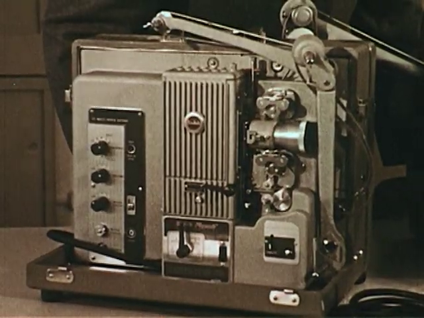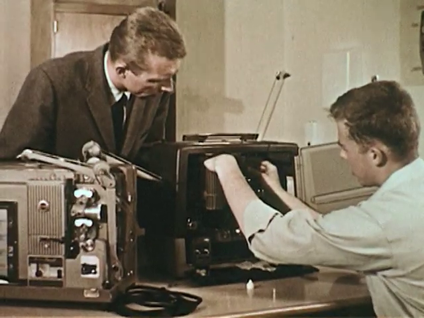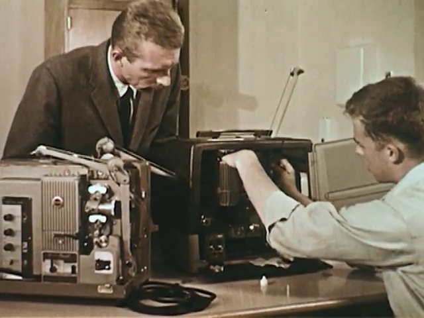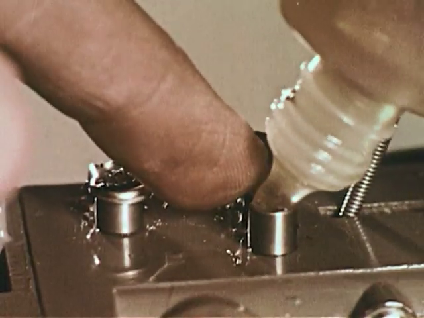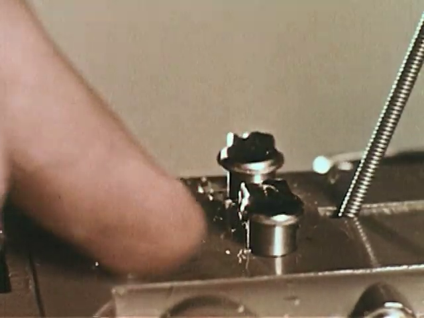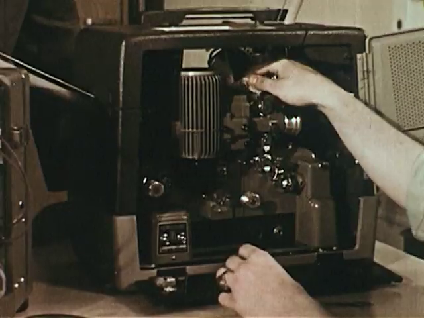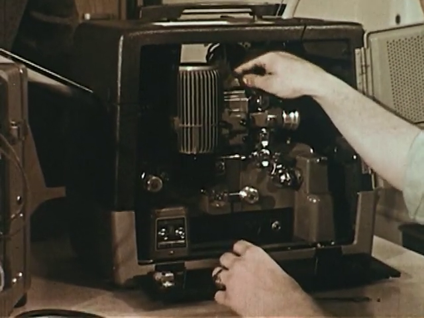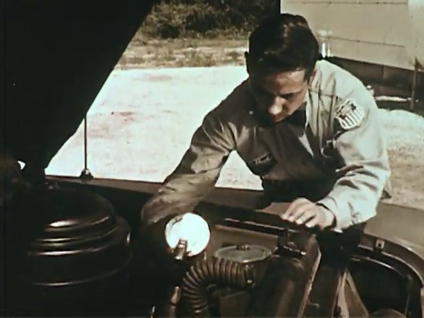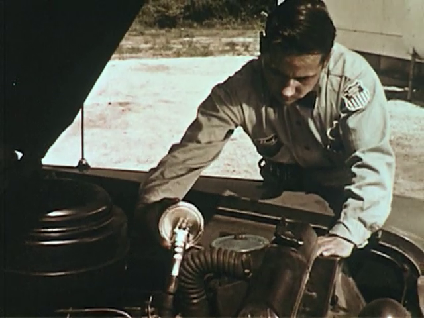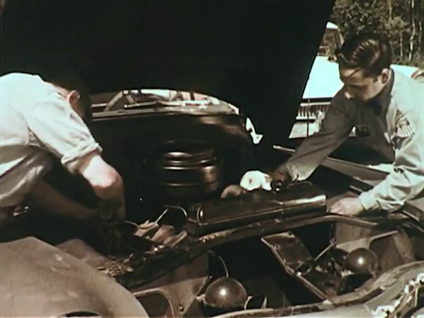Some projectors are equipped with sealed, long-lasting oil reservoirs and seldom need oiling. But most projectors require regular lubrication. The oil should be placed only in the proper holes or cups, and any overflow carefully wiped away. It's the same idea as lubricating one's automobile at regular intervals. This preventive maintenance protects gears and moving parts from excessive wear.